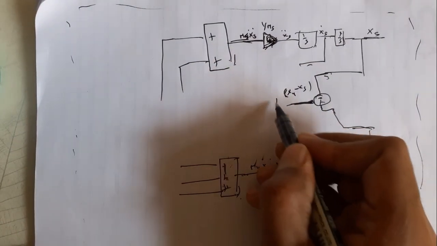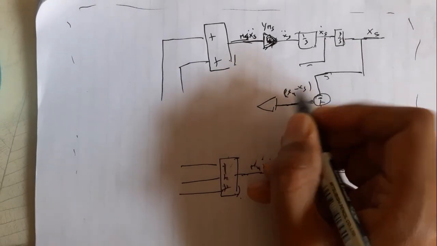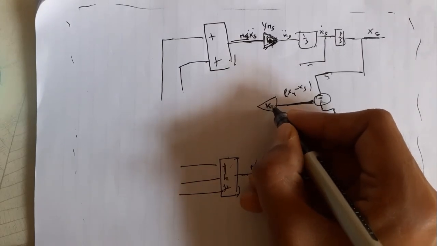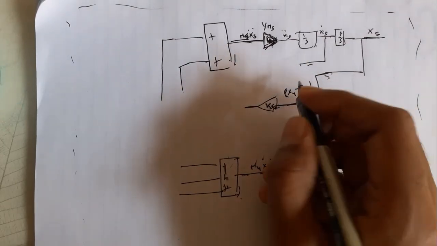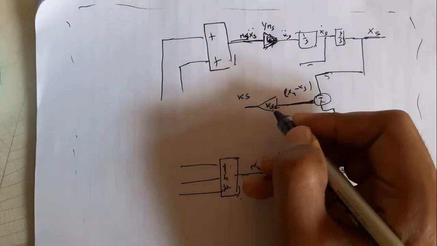Now we will add a multiplier in it. The value of that multiplier will be k, the stiffness of the spring. So after the multiplier, this branch will be k times xu minus xs.